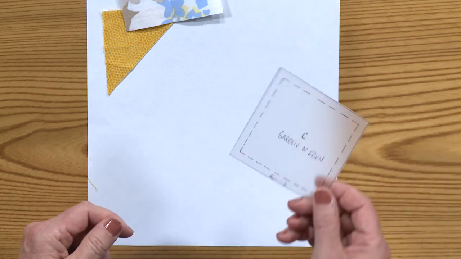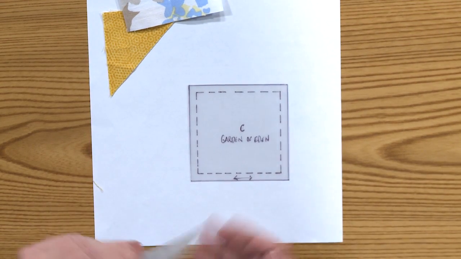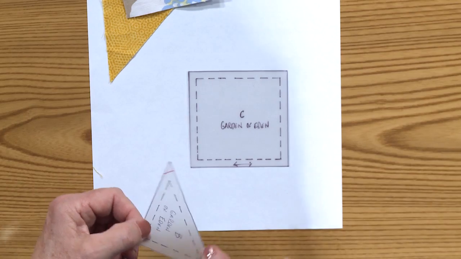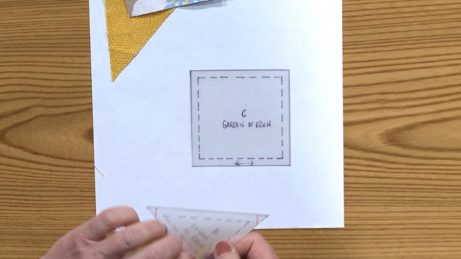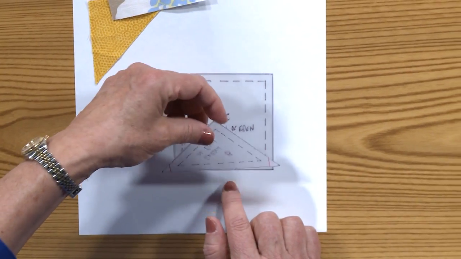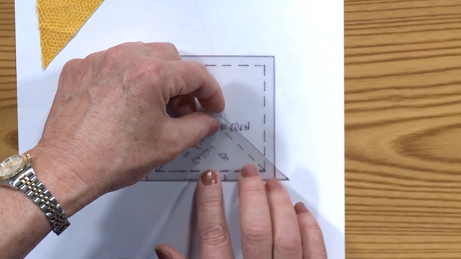So what we're going to do is take our templates, our C template, our square. We're going to put it down here, face up. We're going to take our B template, which is our triangle, and put it on top of the C, face down, as if we were joining them in real fabric, in real life. Exactly.